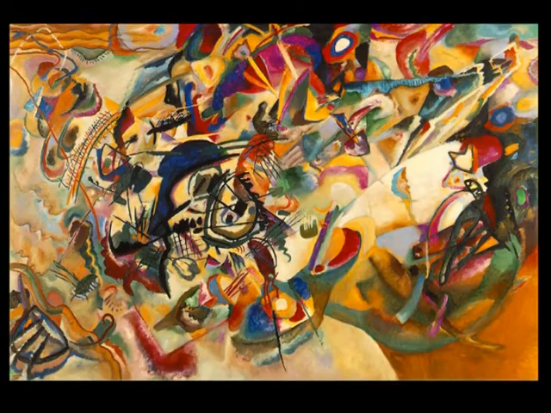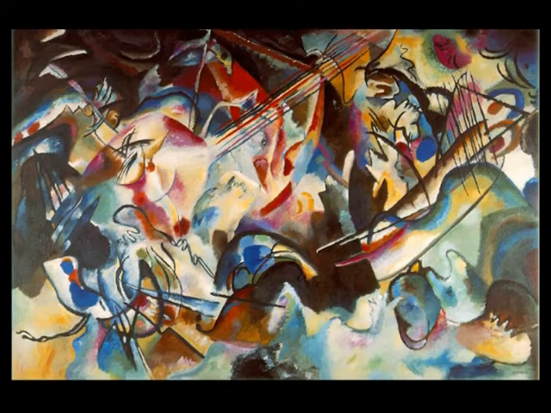Kandinsky named this particular painting Composition Number 7. Since his paintings did not depict recognizable subject matter from our physical world, Kandinsky wanted to title them in a way that did not evoke specific imagery. He would title his paintings things like Composition Number 1, Composition Number 2, Composition Number 3, etc.